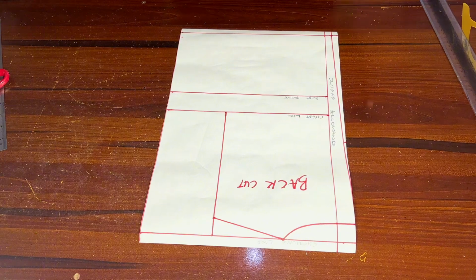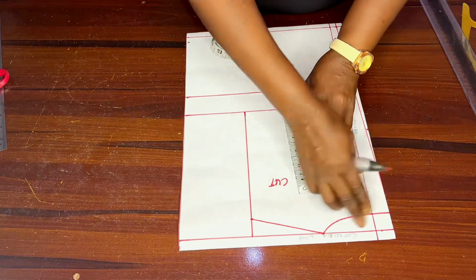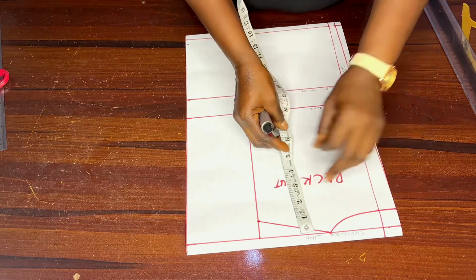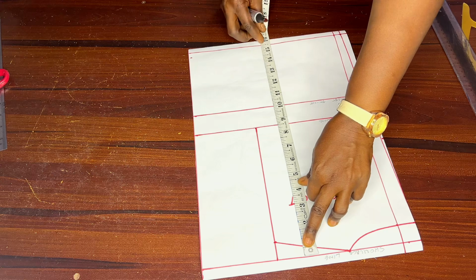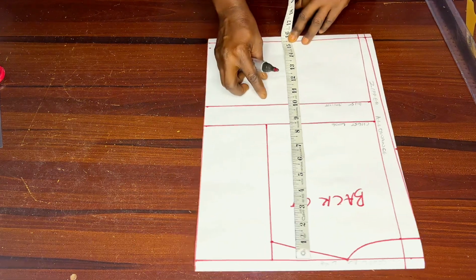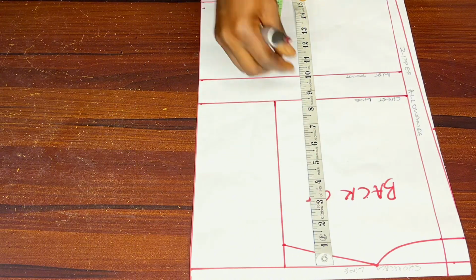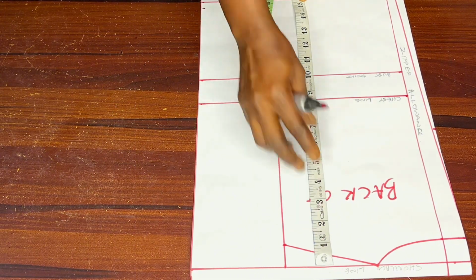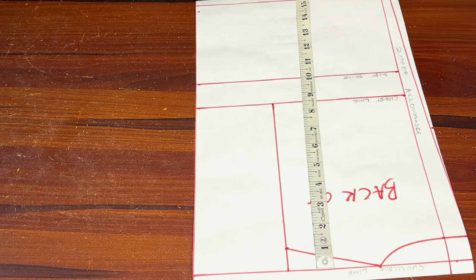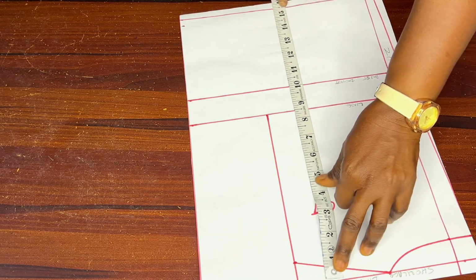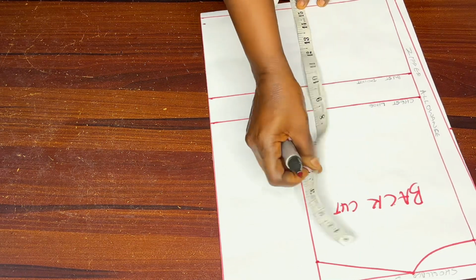Now drafting our back, I come with the pattern. This is the shoulder line, which is my starting point. Then the length of my back is 15.5. You know, 1.5 is being deducted from the 17 inches we use for the back half length. 1.5 was deducted as our side dart, so leaving us with 15.5 as the back length. That's what we are having here.